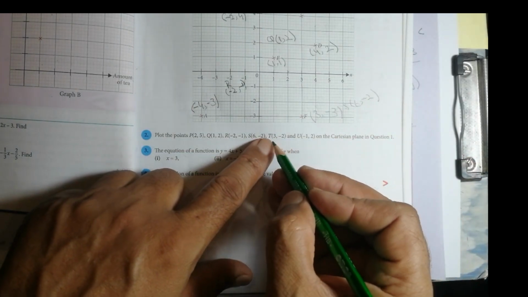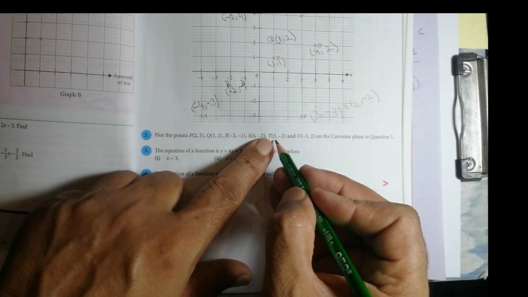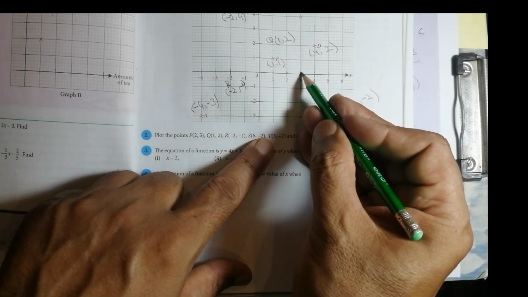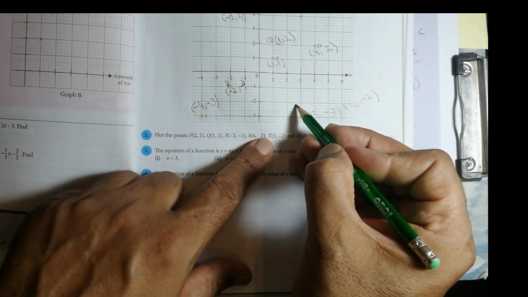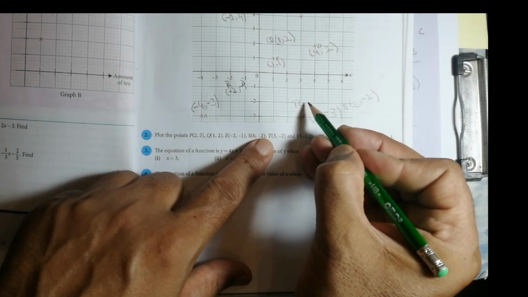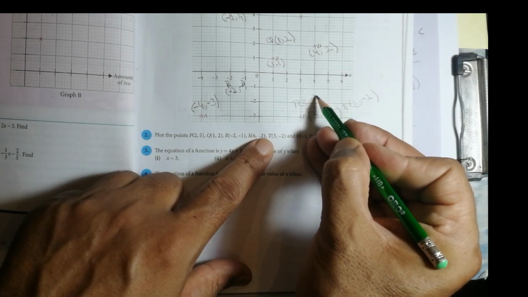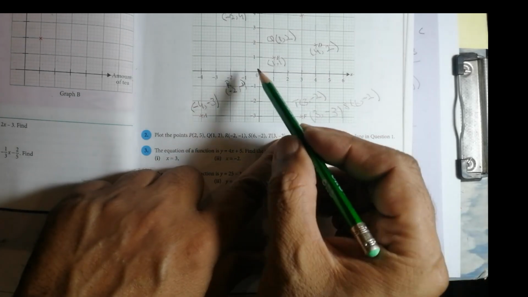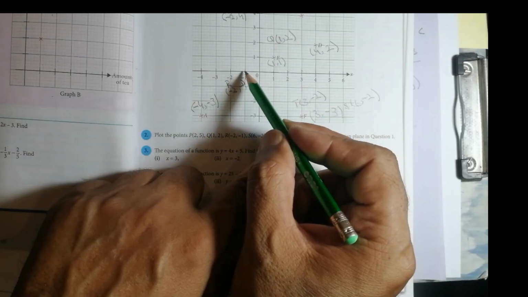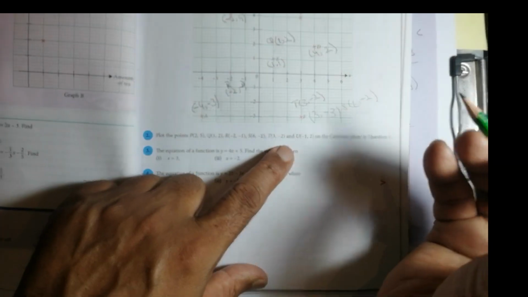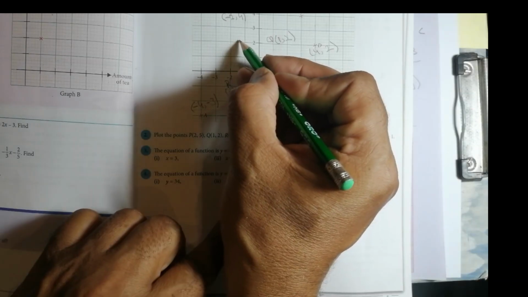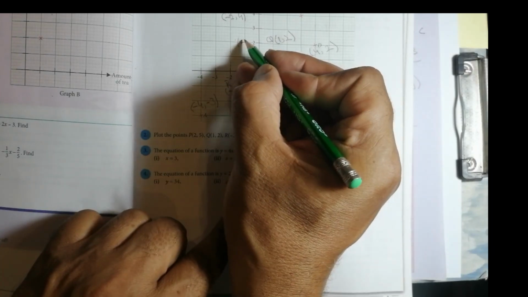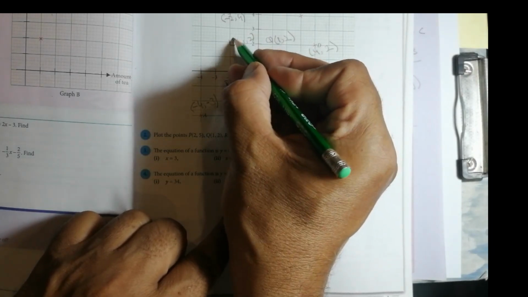Point T is (3, -2). 3 is positive, and similarly it is also in the same quadrant. 3 is positive and -2 is this one. This will be point T, (3, -2). And U is (-1, 2). -1 is this line and 2 is positive, which is this one. So -1 and 2, this is point U.